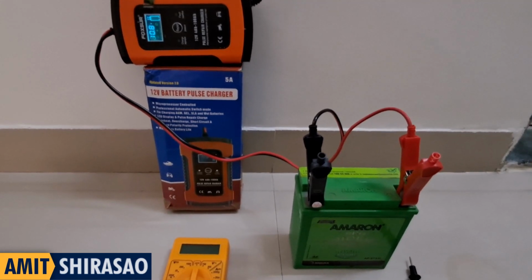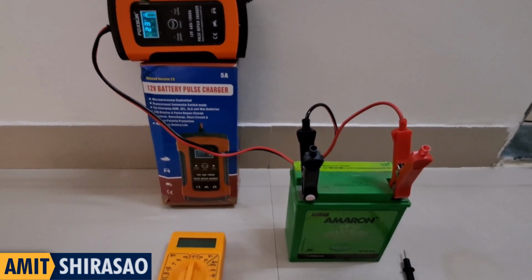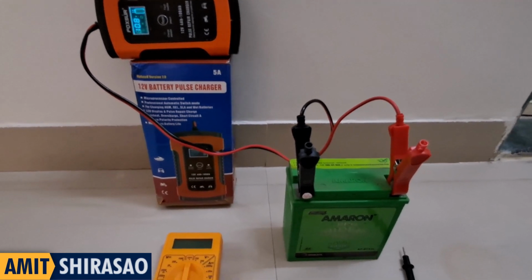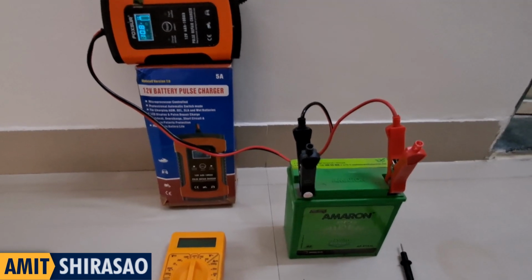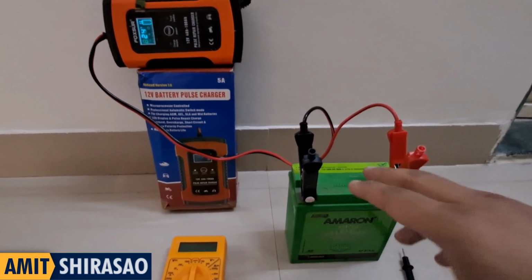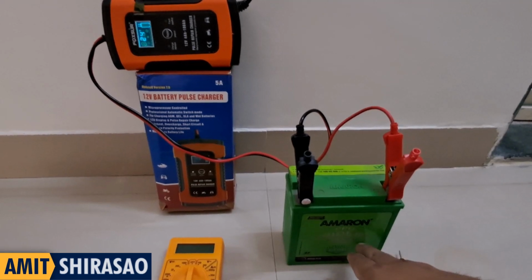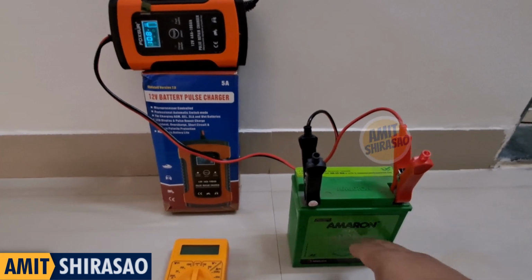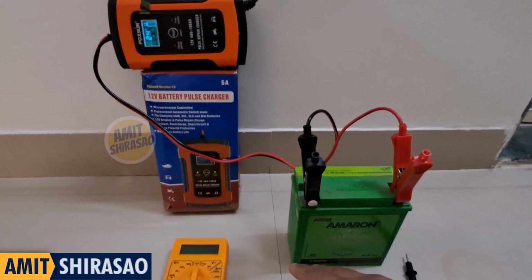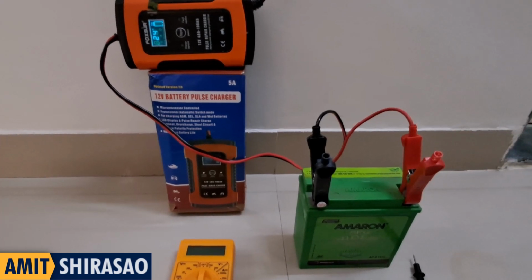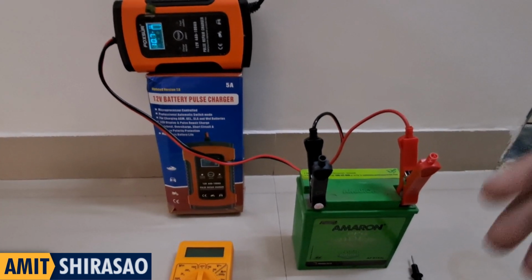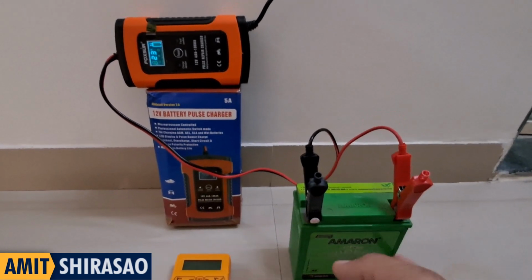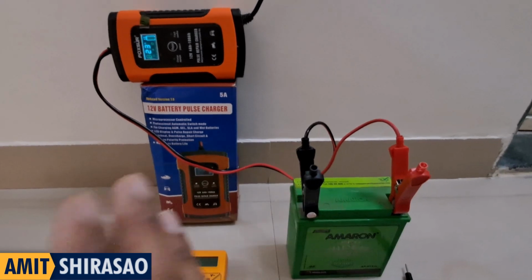In fact, both the reactions happen simultaneously to some extent, but the overall cumulative effect while charging is that electrical energy is getting converted to chemical, but also at a minuscule scale, chemical energy is getting converted to electrical energy. Both the reactions are happening, but cumulatively you see that the battery gets charged.